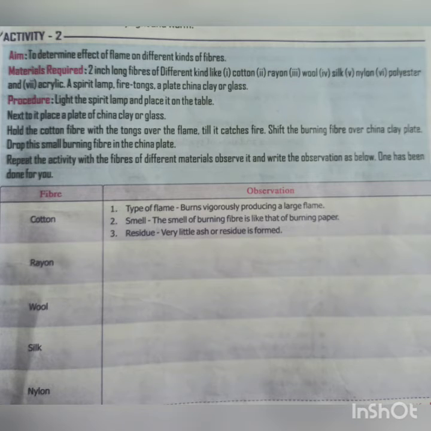Now, we are going to discuss activity 2. In this activity, we are going to determine the effect of flame on different kinds of fibers. For that, we need to take the following materials: 2-inch long fibers of different kinds like cotton, rayon, wool, silk, nylon, polyester and acrylic; a spirit lamp, fire tongs, and a plate of china clay or glass.